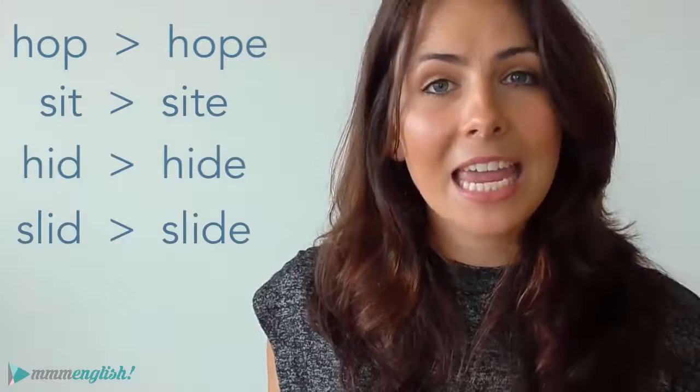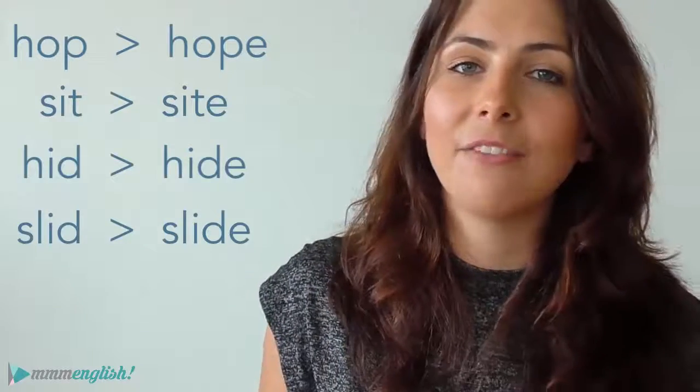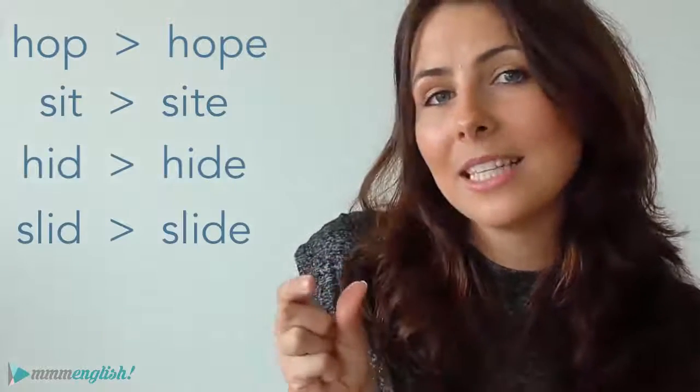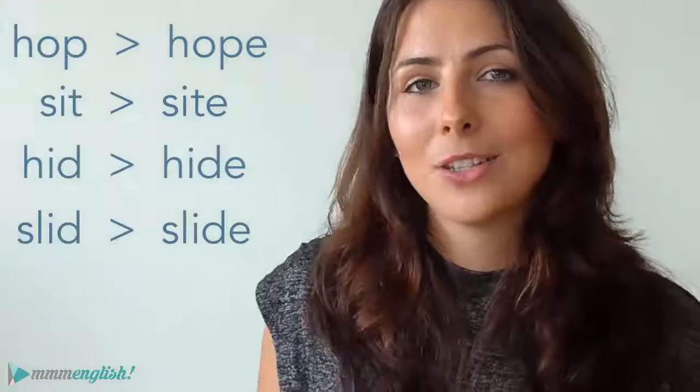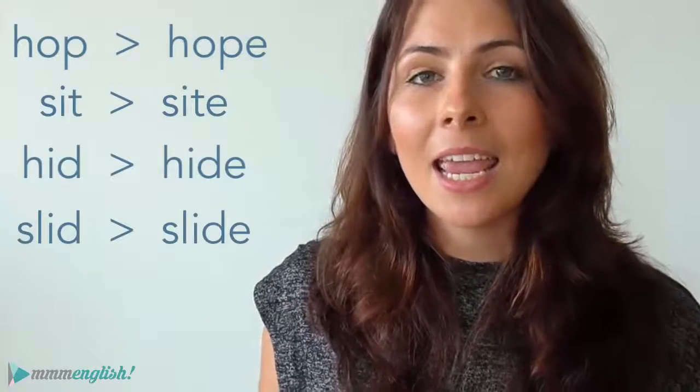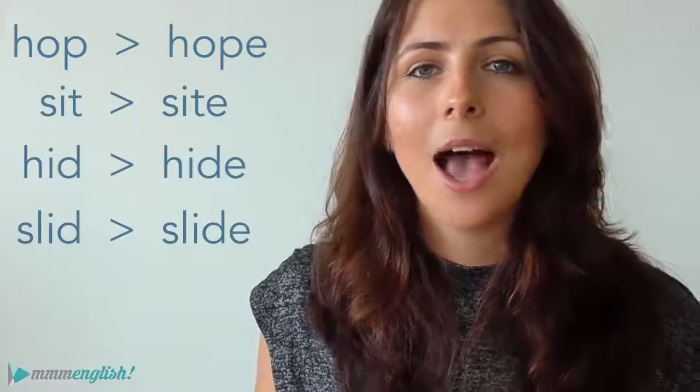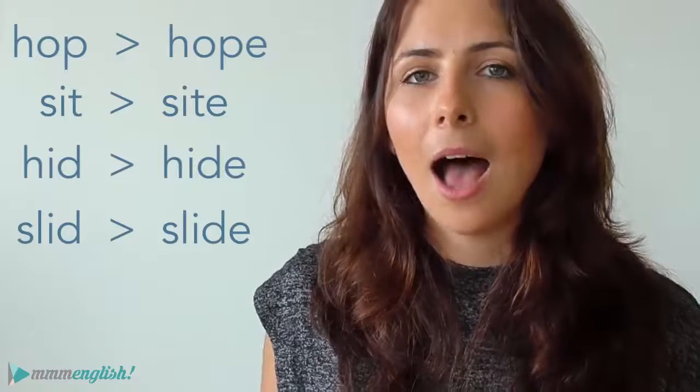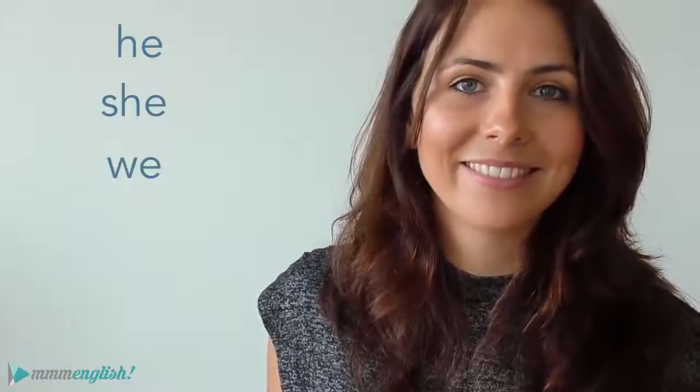So see how the E at the end, although it's not pronounced, is affecting the vowel sound before it. It makes it longer. So hid becomes hide. But if the E is the final letter in the word, but it's the only vowel sound, then it needs to be pronounced. Like in these examples: he, she, we.